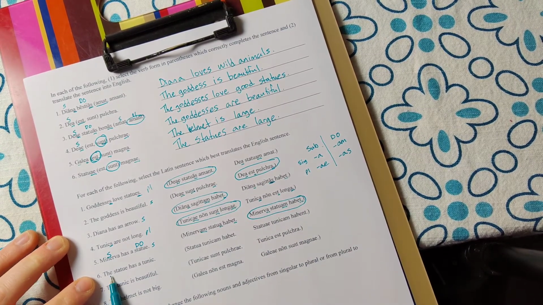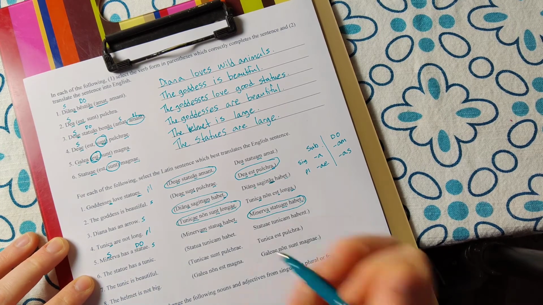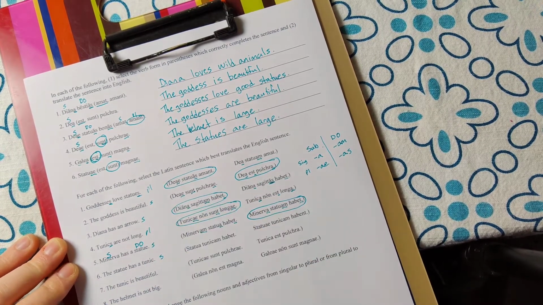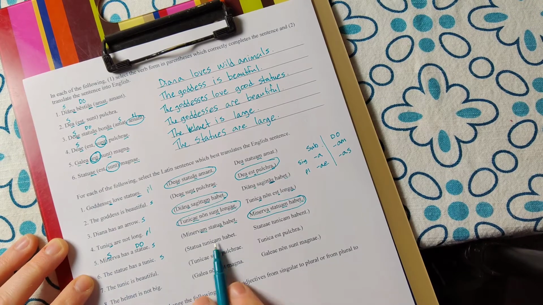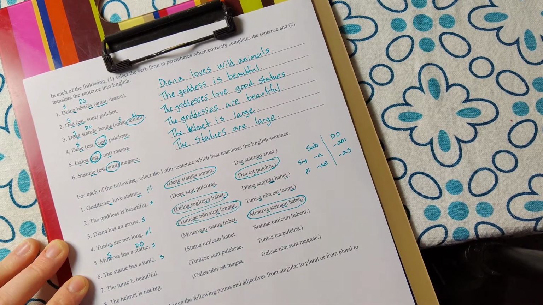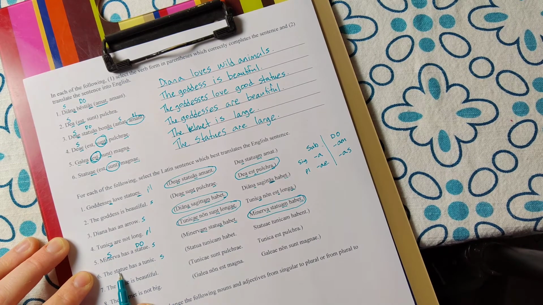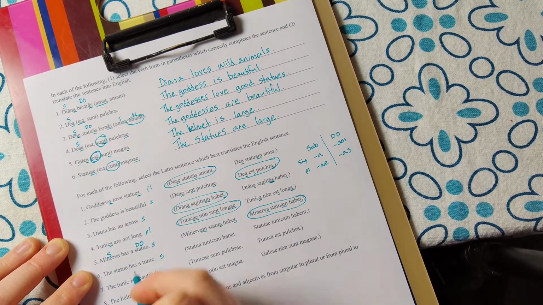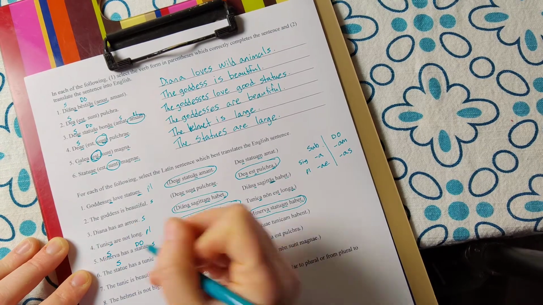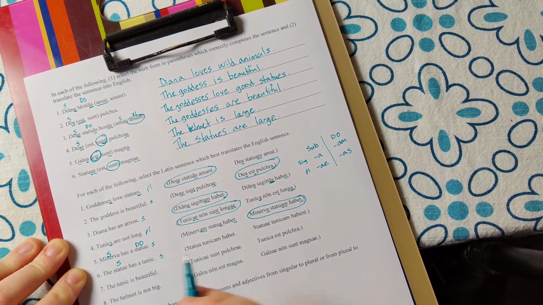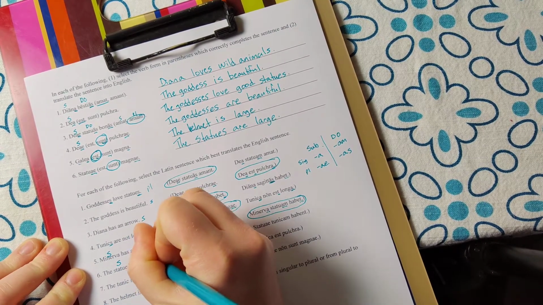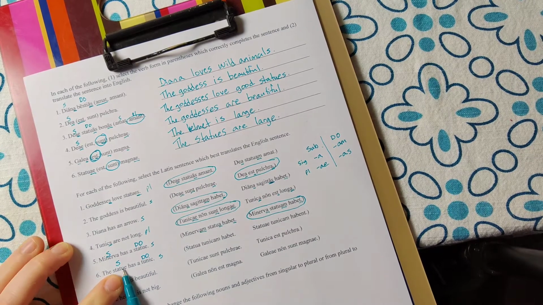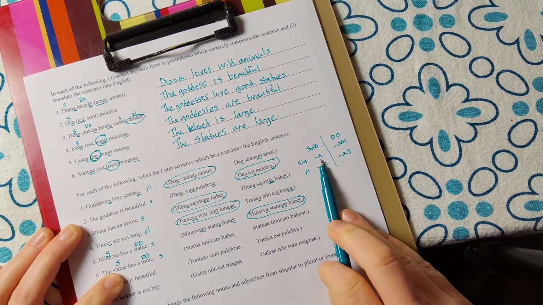Okay, number 6, the statue has a tunic. Okay, everything is singular, but they're going to be looking for whether we know what's the subject and what's the object. So statue, is that our subject or our direct object? The statue is the one that has something, so that's our subject. Tunic is what's being had, so that's our direct object. What ending do we need on statue to be a subject?